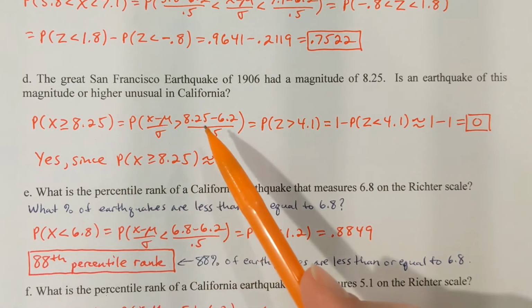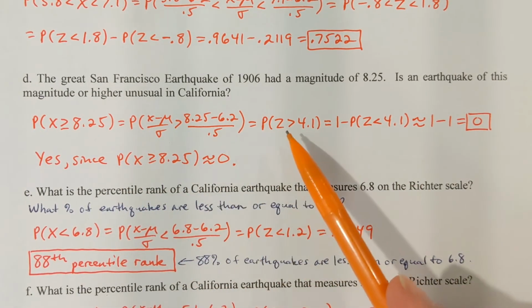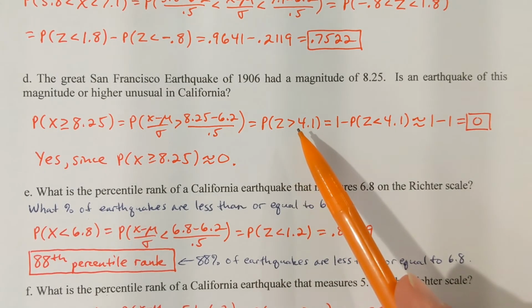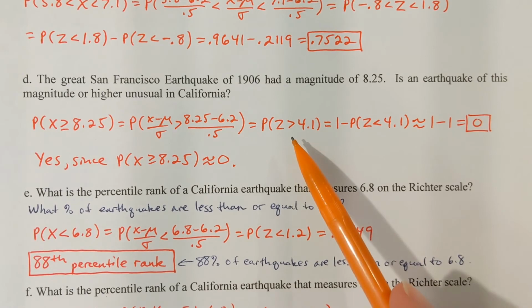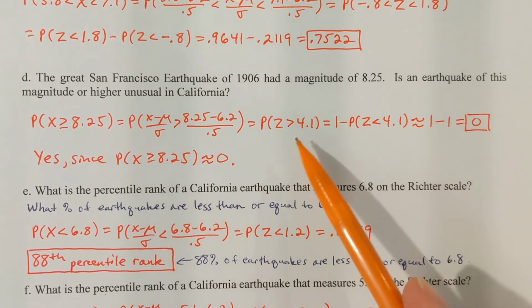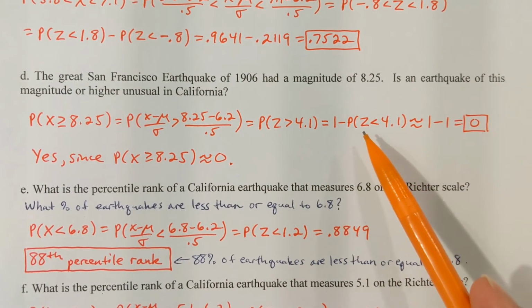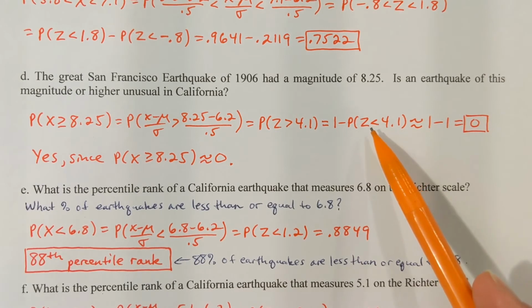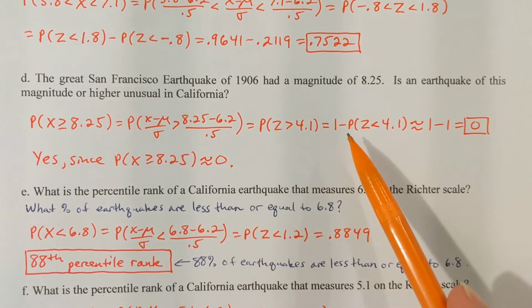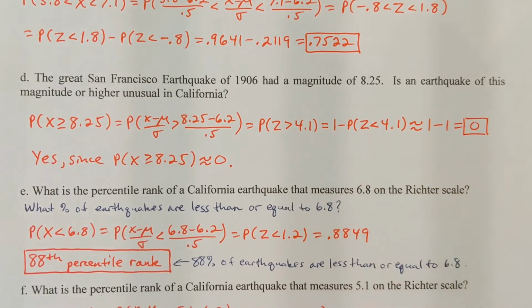Change the variable from x to z. And the z-score here is 4.1. Now I want the area to the right of 4.1, so I want to use the complement rule on the next line, flip the sign there. 1 minus the probability that z is less than 4.1.